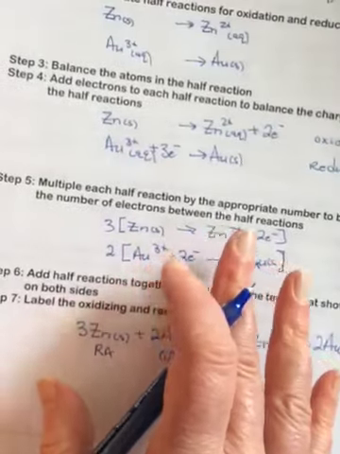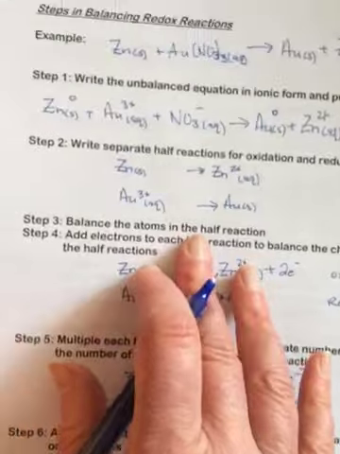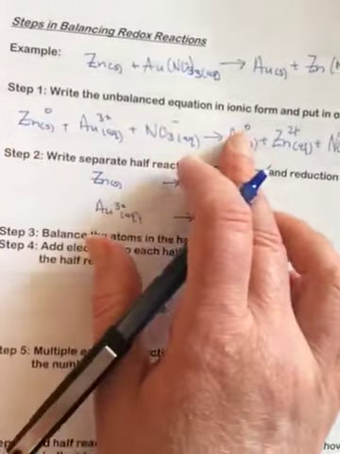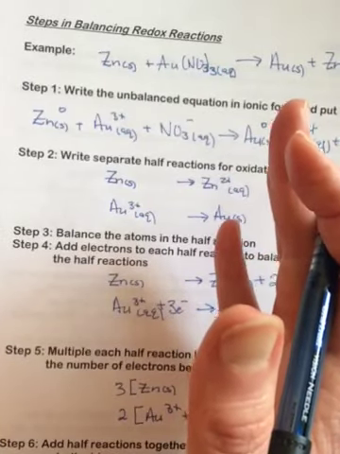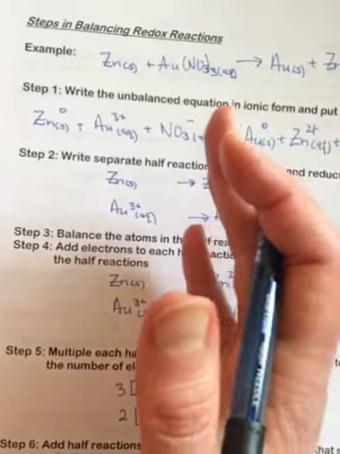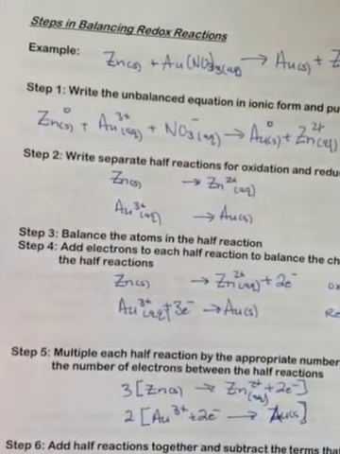So really it's the exact same steps that we were doing before. The only difference is now we're calling the zeros that we're putting up here the oxidation numbers. I know the zeros are simple, but there'll be others that'll be a little more complicated.